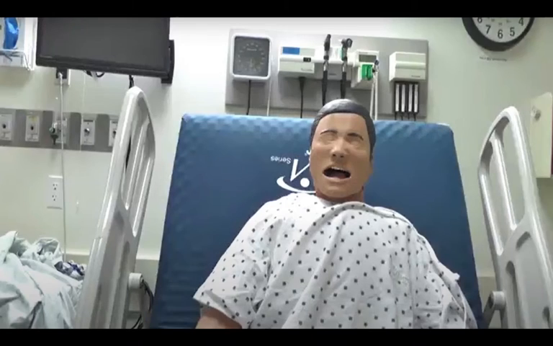This is an example of what you might see during a scenario. This is just a mannequin in the exam room. Depending on the scenario, you might have a mannequin, you might have a standardized patient. There may be a standardized patient with a mannequin as a family member. Depends on what the simulation and your faculty request.